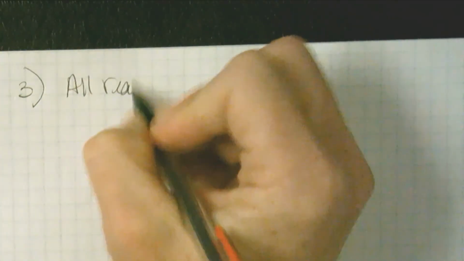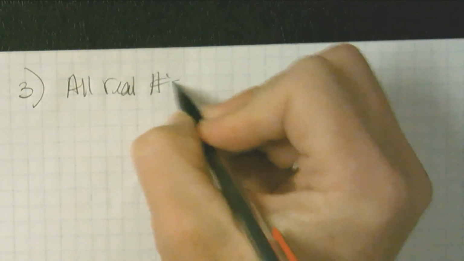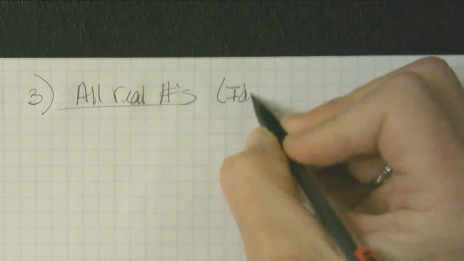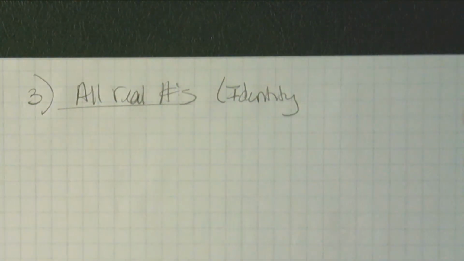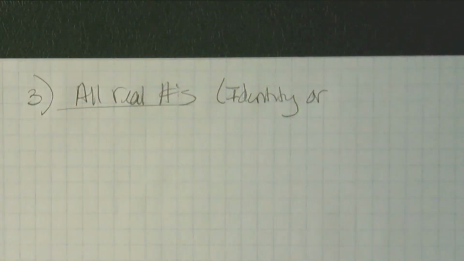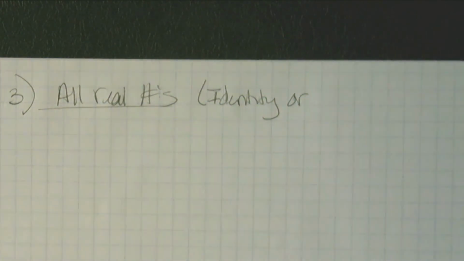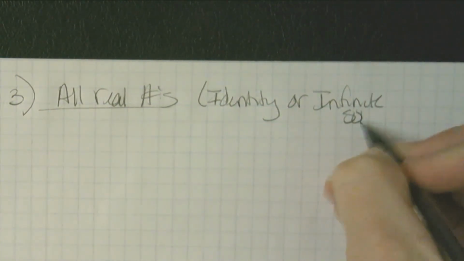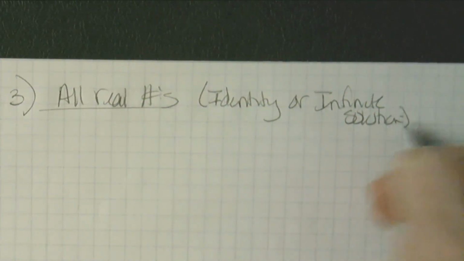If I go back up here, all real numbers is a possible solution. I'm going to put in there identity. My red book says identity, and my green book for advanced, or my regular says infinite solutions for 8th grade. Those all mean the same thing.